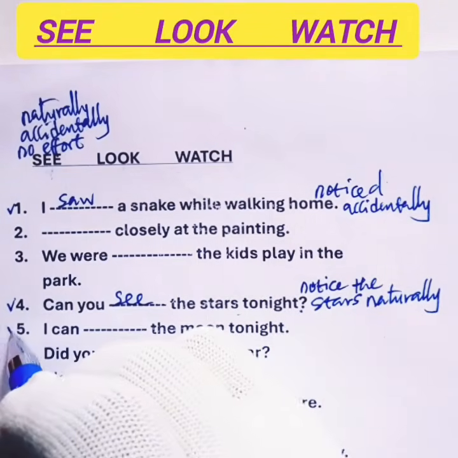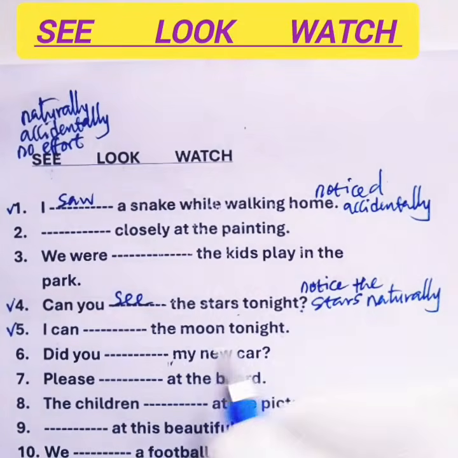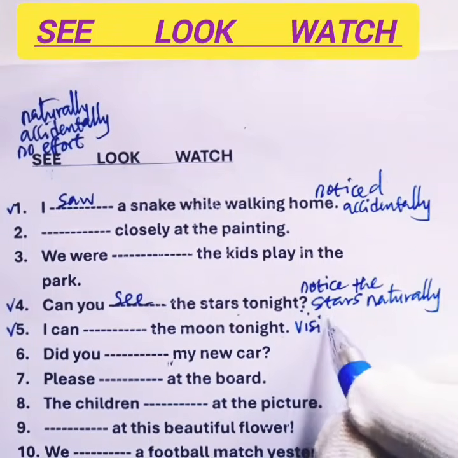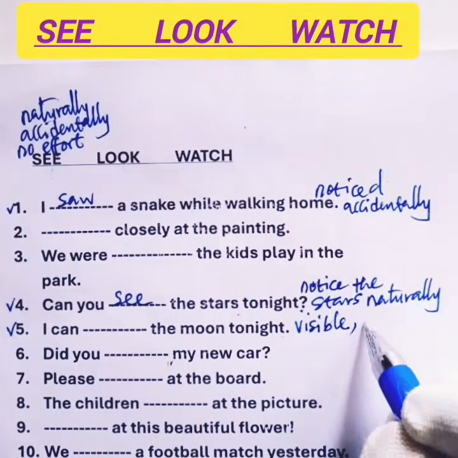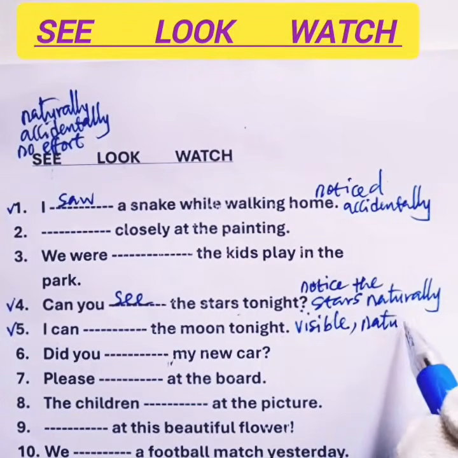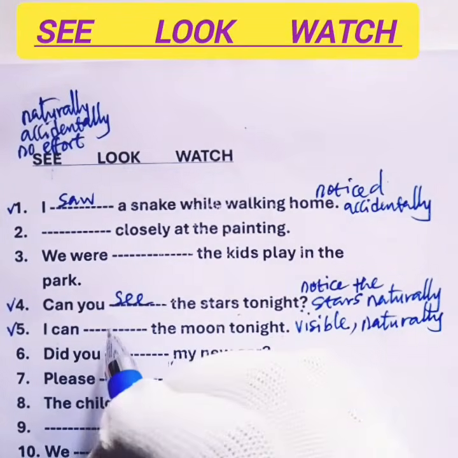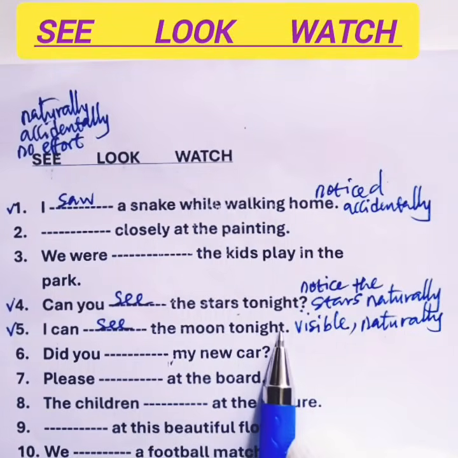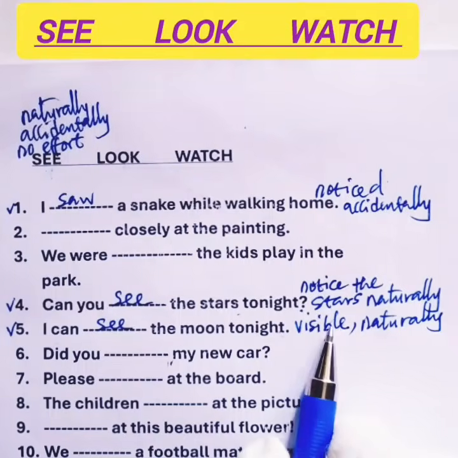Next is number 5. I can blank the moon tonight. Here, the sentence suggests that the moon is visible. That means I can notice it naturally without any effort. So, see is the right word. I can see the moon tonight. Without any effort, I can notice it because it is visible.